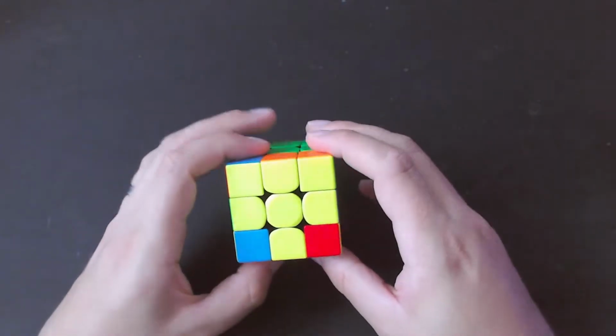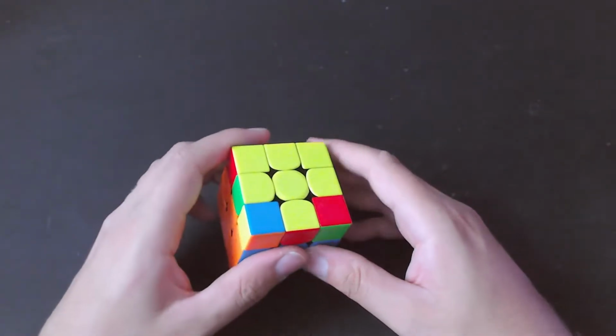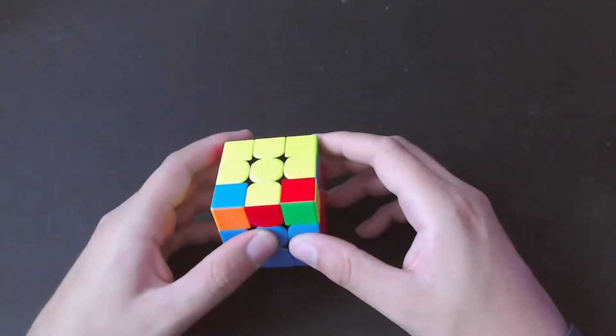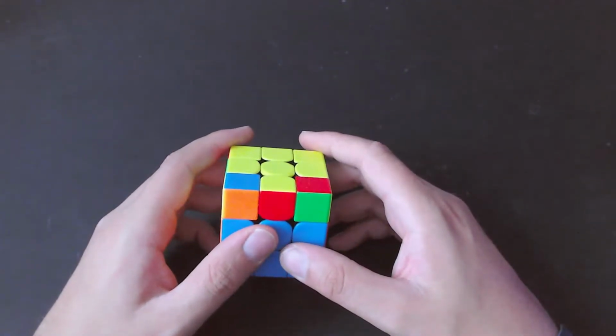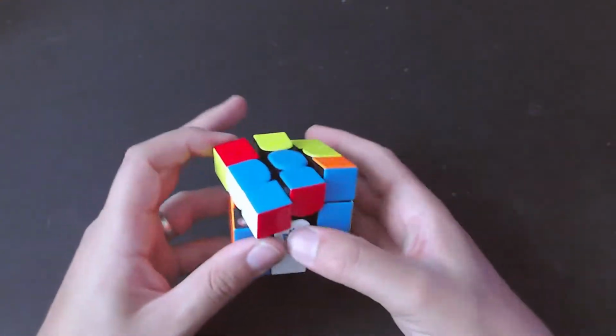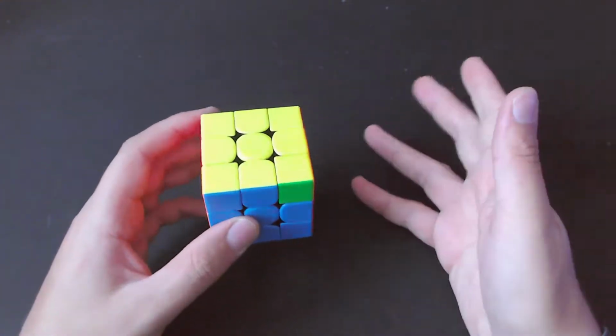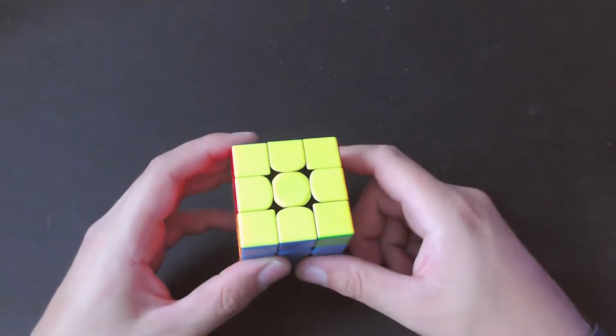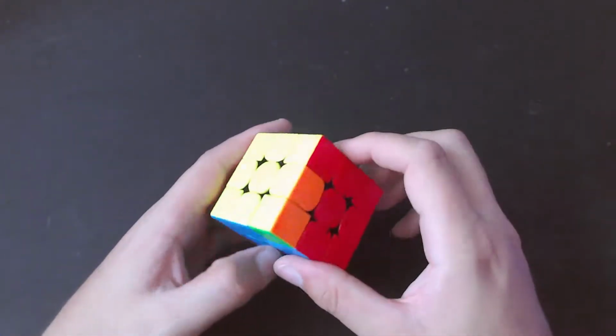Once we have made our cross, we will then have a possible 7 different cases that we can look at and discover to then do one of 7 algorithms to make the top yellow. So without further ado, let's go through them.